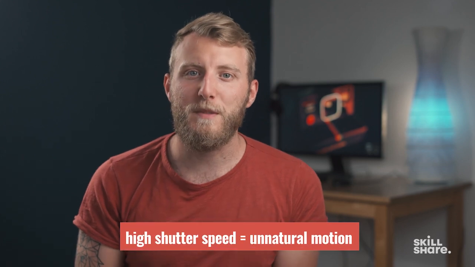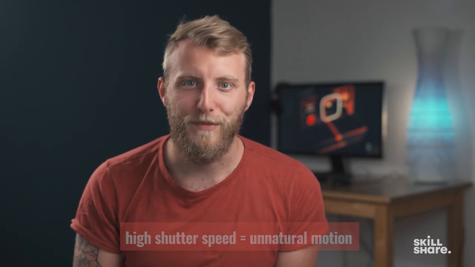The problem with this, and why you shouldn't do this, is that it would just create motion that is completely unnatural. If you film something in 24 frames per second and you use the correct shutter speed, you will see something that is called motion blur. Because if you look right now, when I move my hand really fast, you see the blurriness here, right?